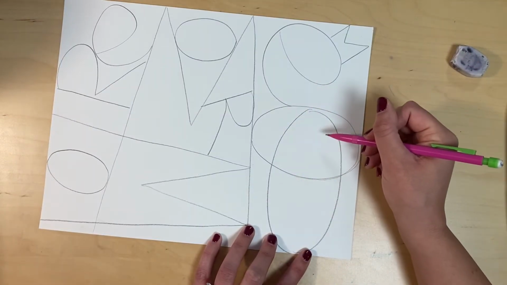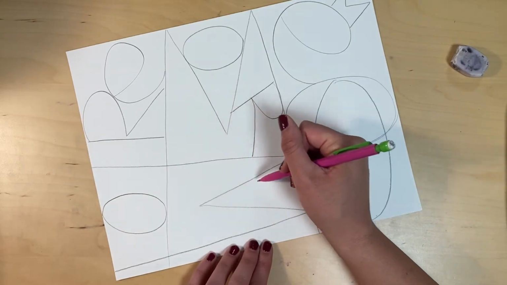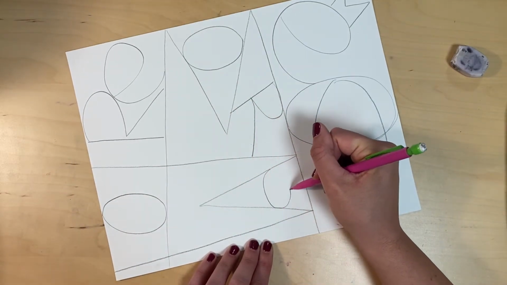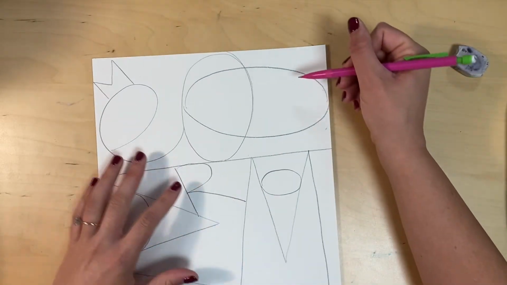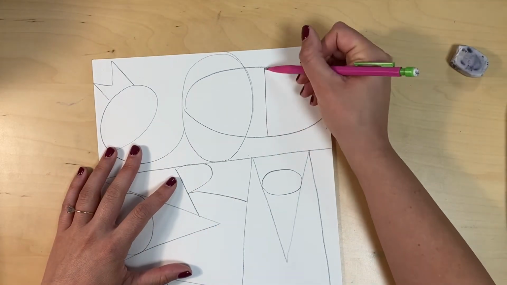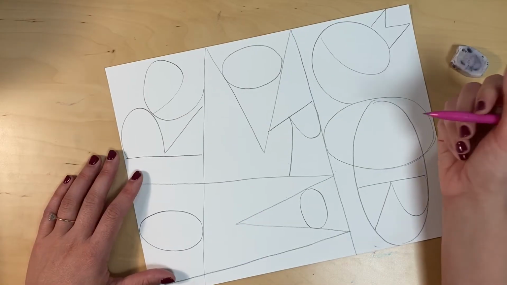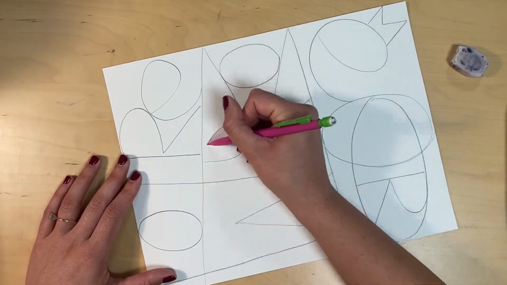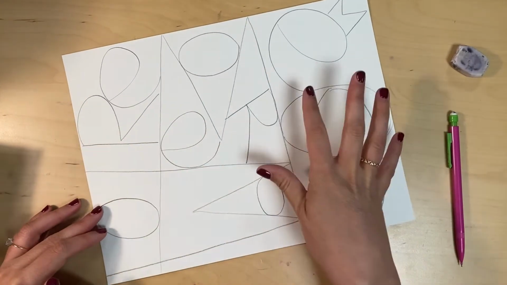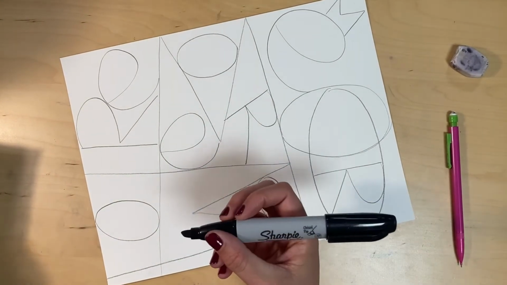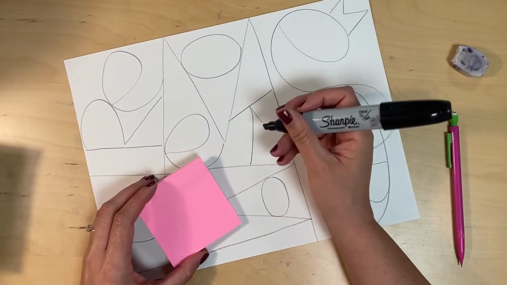And I also have 2 O's here, so maybe I want to add an O over here. I have my R's here, so I think I'm going to put an R over here. And then my last E. Once you've repeated your name multiple times and your paper is filled with letters, then you can get a thick Sharpie to do your outline.